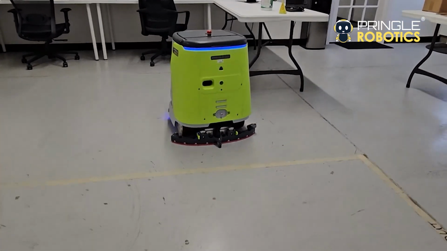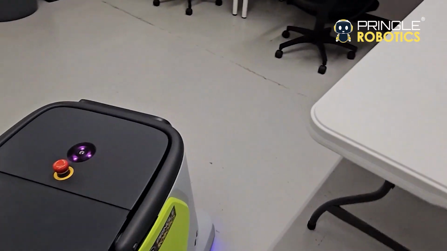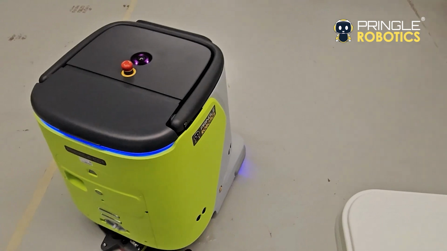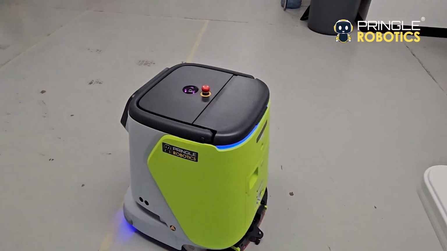Sees the corner of that table, which is right. The table is actually in a no-go zone on the map, so it is thinking and navigating the best way to avoid that table obstacle.